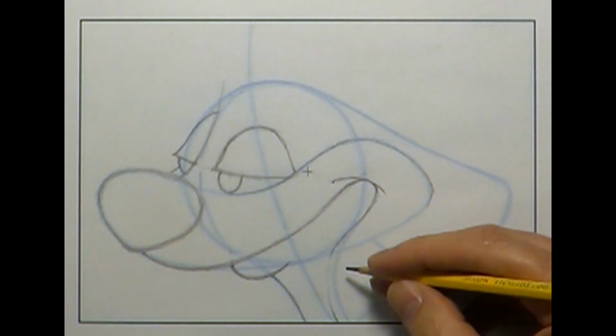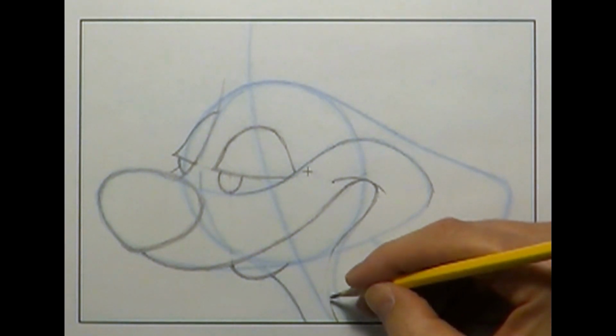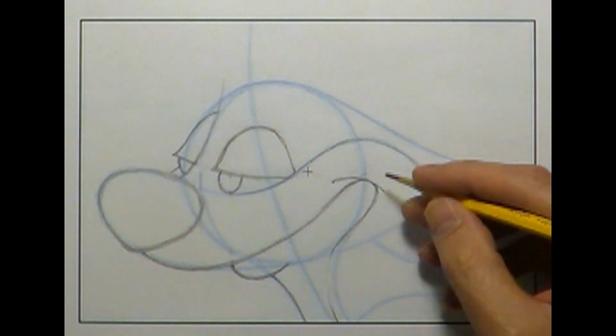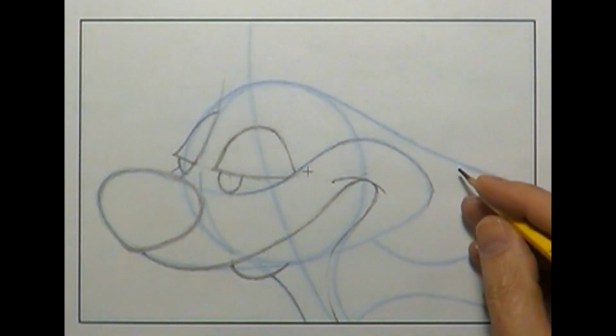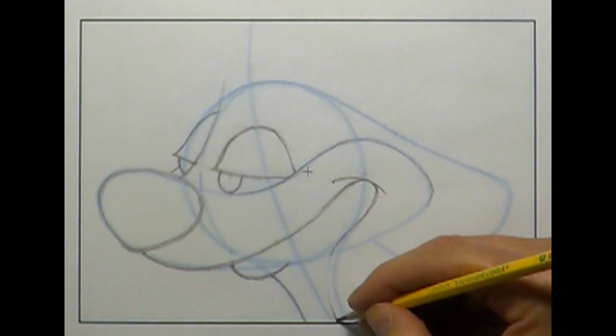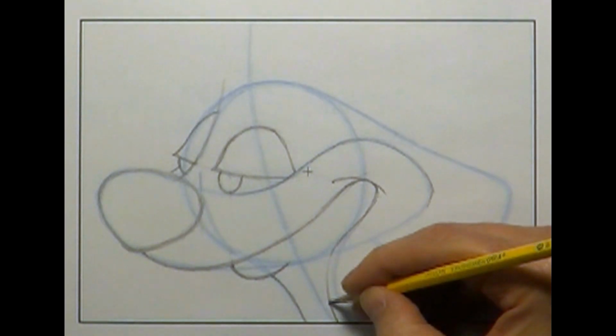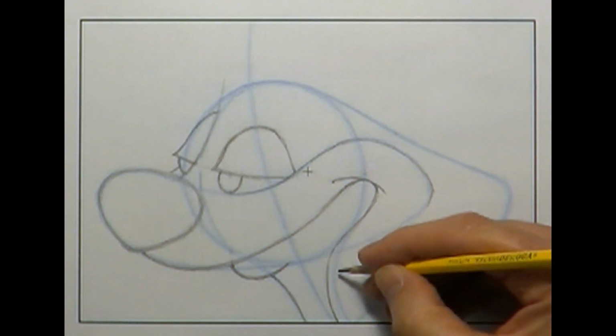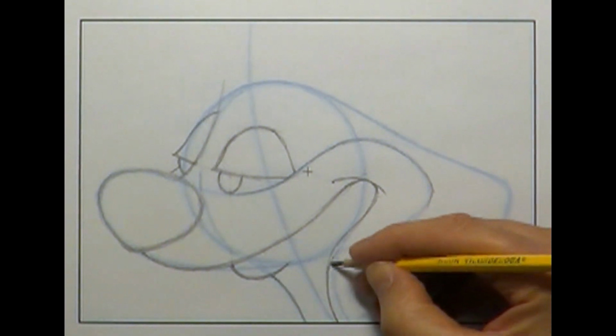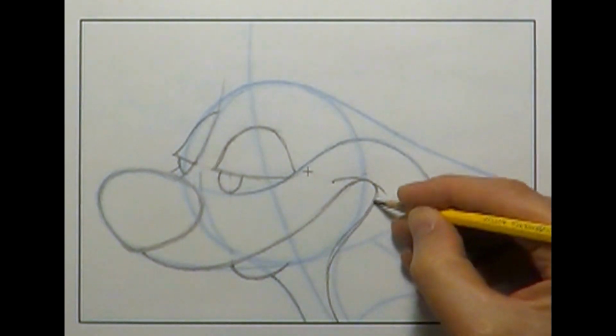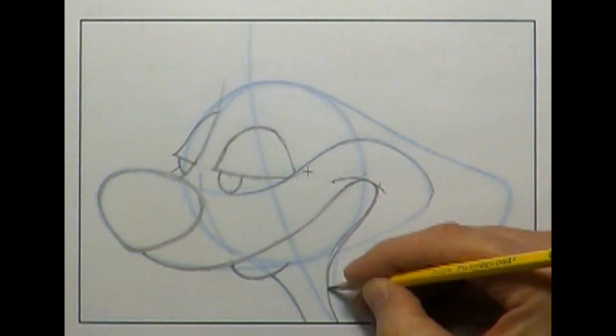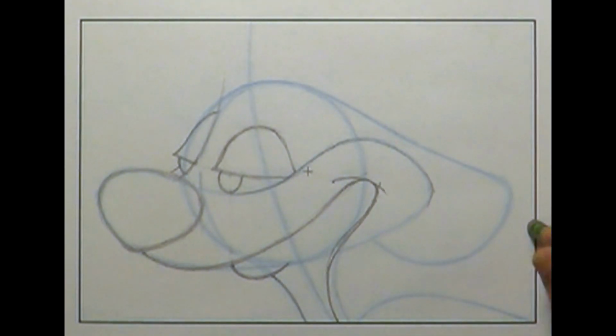Okay, that looks pretty good to me. Just like that, as you can see. Okay, I'm going to connect that up just a little bit, just like that. Okay, just a little more of a curve into it, right there. And there we go.